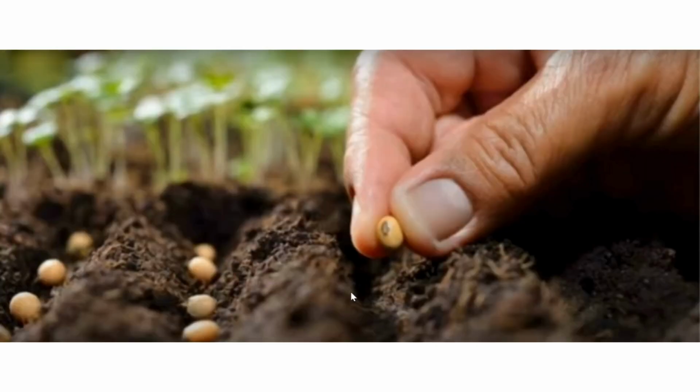Alright, so now let me explain the process of sowing. As you know, sowing is a process when we sow the seeds in well-watered soil. As you can see in this picture, this is the process of sowing. Most of us are familiar with sowing. When we want to grow a plant from the seed, we put our seed in well-watered soil. Then we sow them at a regular distance from each other and at a proper depth in the soil.